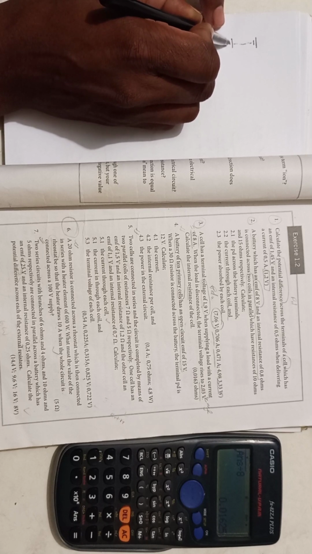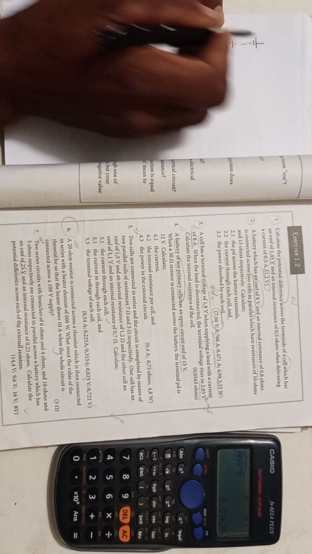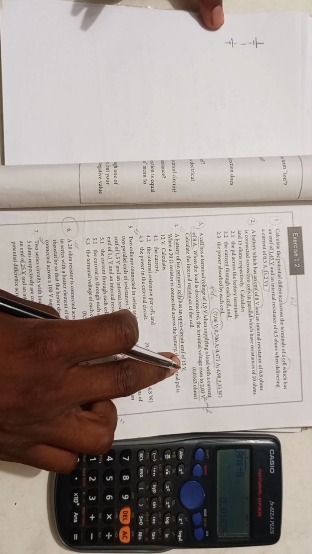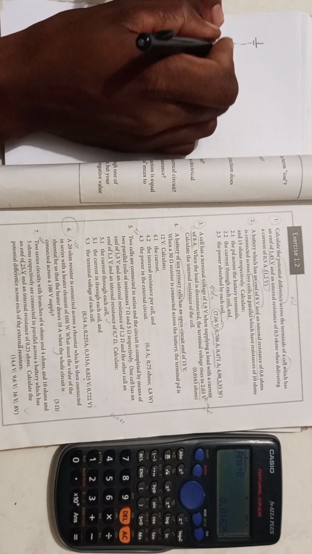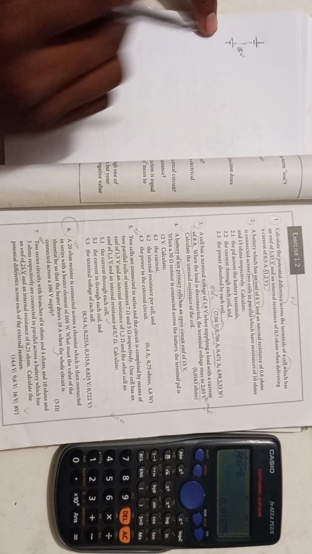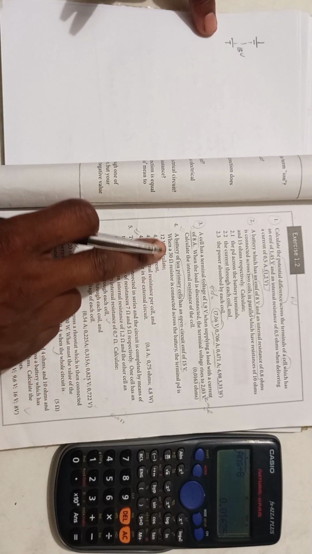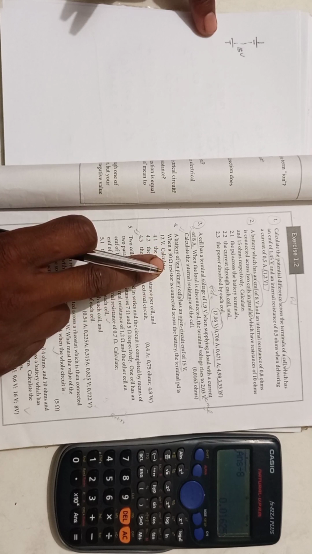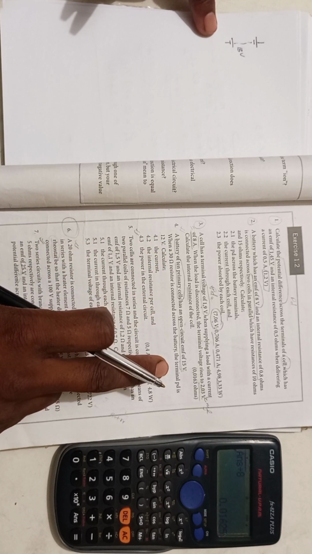I would draw it like this. So they are saying with 15 volts EMF, 15 volts, when a 30 ohm resistor is connected across the battery.